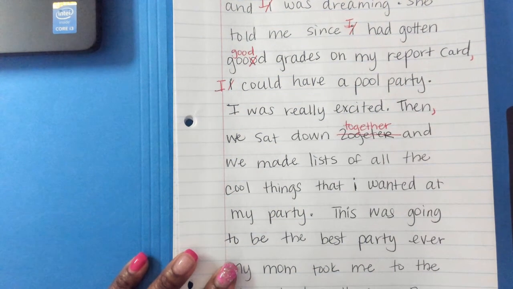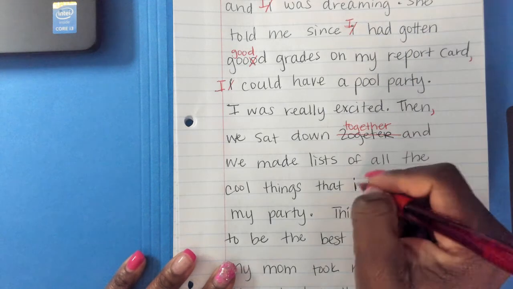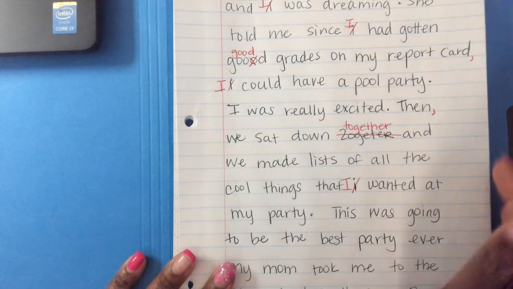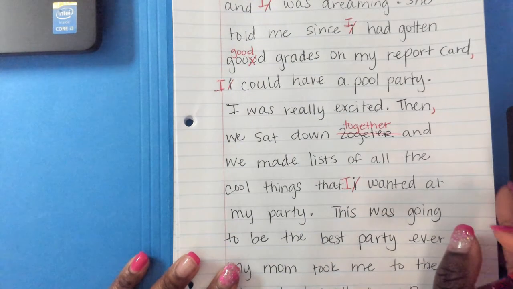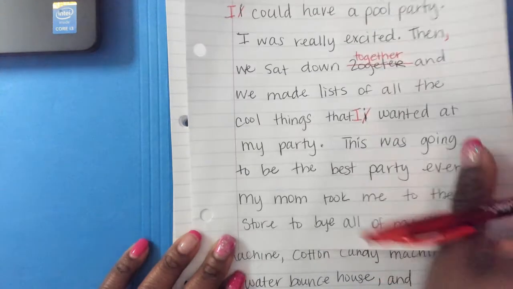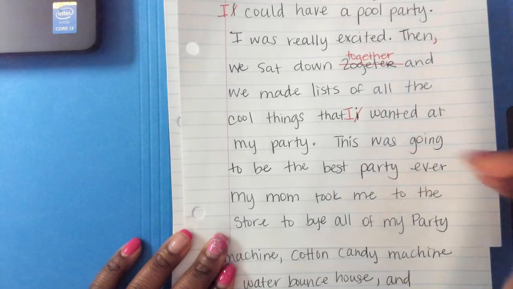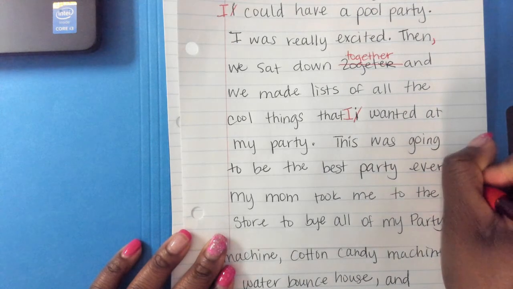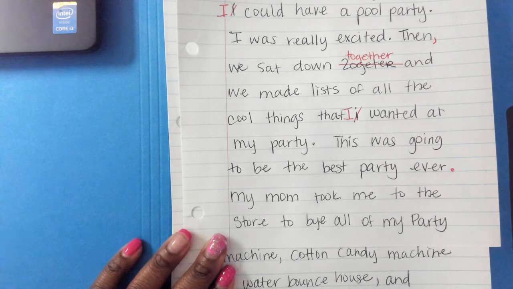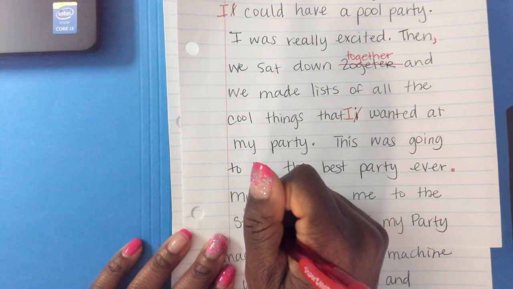And we made lists of all the cool things that I wanted at my party. I know "I" always needs to be capitalized. This was going to be the best party ever. So I've come to the end of a sentence and I don't have punctuation, so I'm going to go ahead and put my period. Then I'm going to start my new sentence.